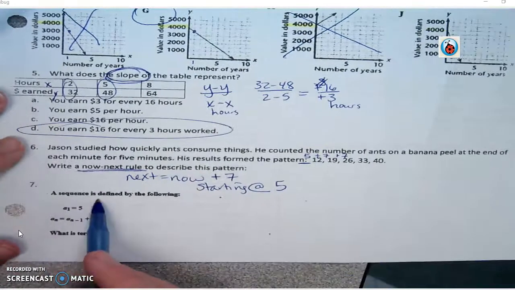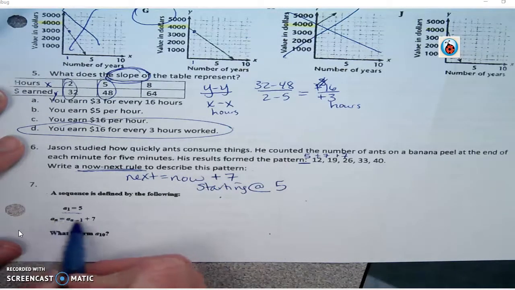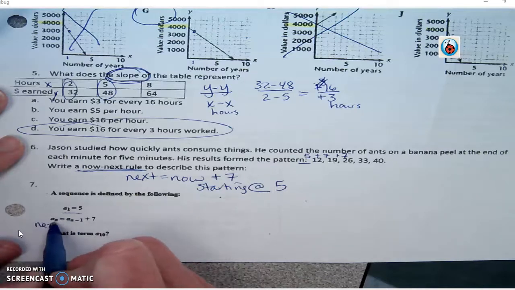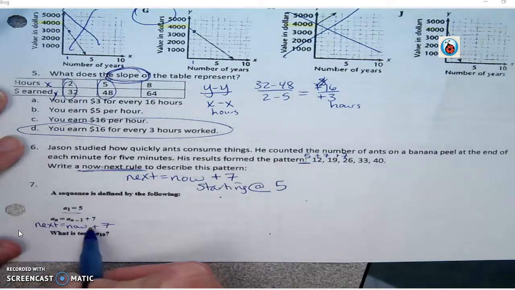Number 7, a sequence is defined by the following. This means your first term is 5. That's what that means. And here you have a recursive formula, which is just the same thing as a now-next rule. So this is telling you that each time you're adding 7. So what would be the 10th term?